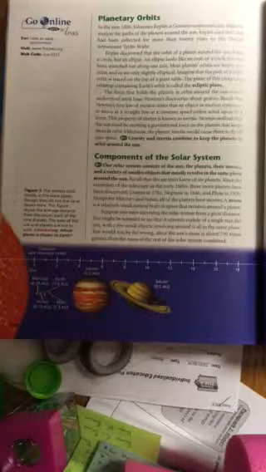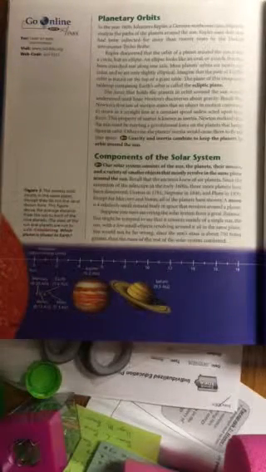Recall that the ancients knew of 6 planets. Since the invention of the telescope in the early 1600s, 3 more planets have been discovered: Uranus in 1781, Neptune in 1846, and Pluto in 1930. Except for Mercury and Venus, all of the planets have moons. A moon is a relatively small natural body in space that revolves around a planet.